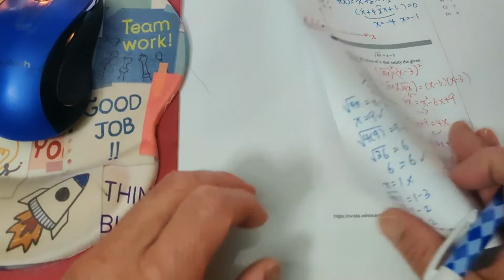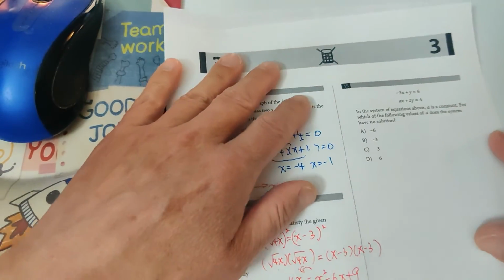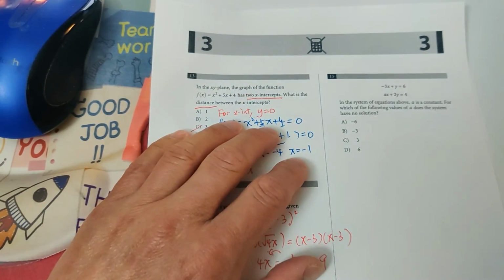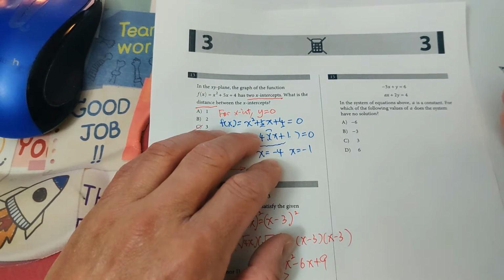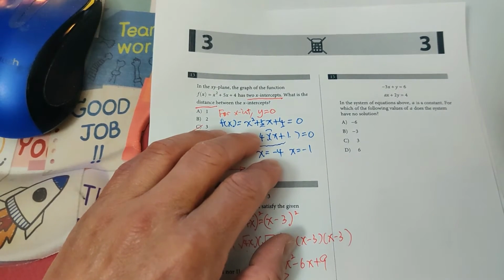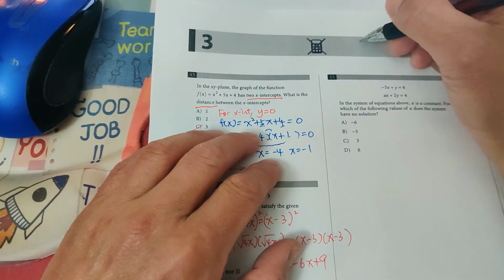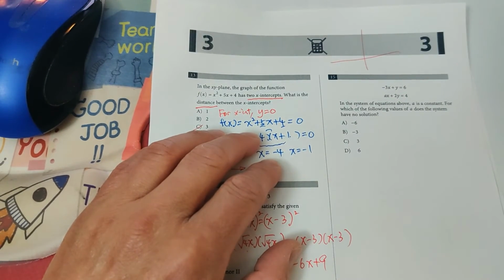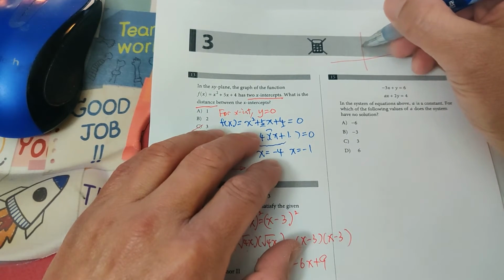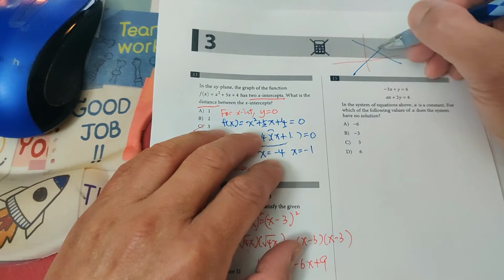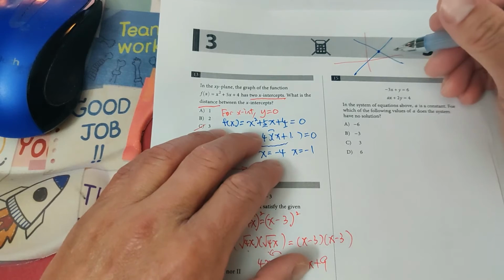All right. So the next question is question 15. It says that in the system equation above, a is a constant. For which of the following values of a does the system have no solution? So when you have two linear equations, two straight lines, you must find the solution of the two linear equations. The point where they cross, the point where they intersect each other, would be the solution.